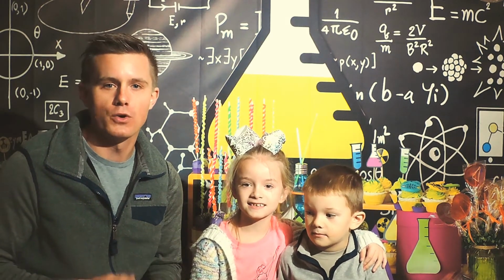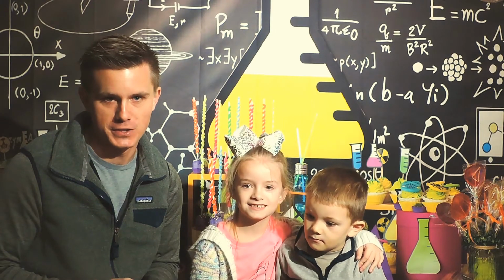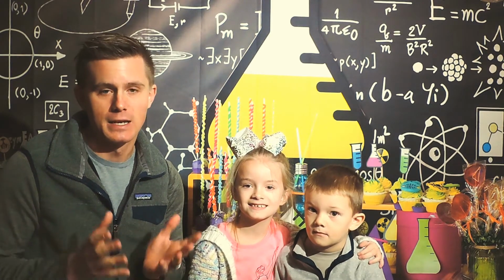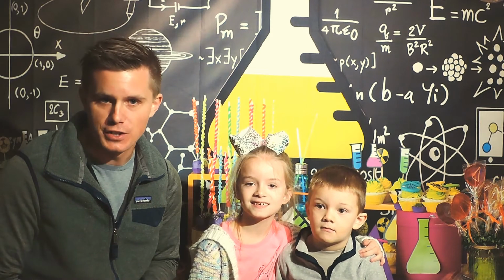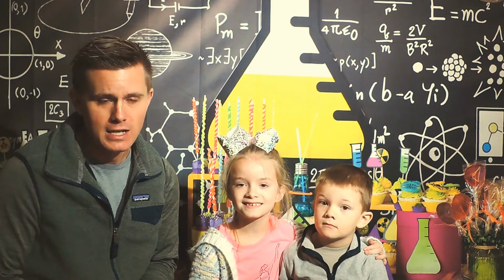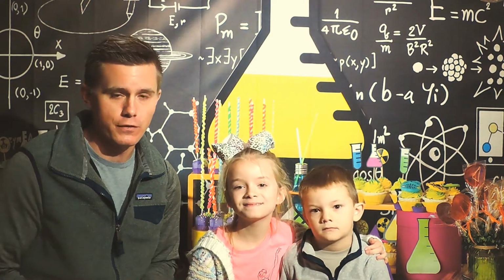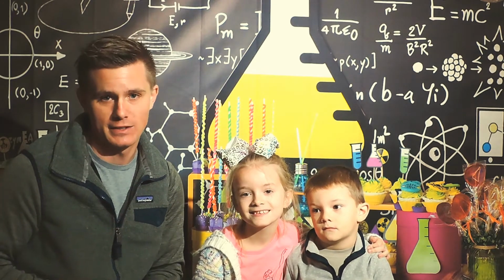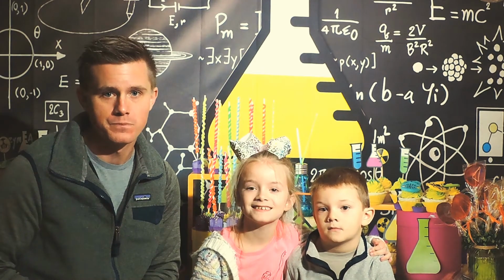Today we have an exciting project to share with you. We're going to build a motorized airplane out of popsicle sticks using the basic foundation of electrical engineering and aerodynamics. Now, this is a project that you can do from home. We're going to share the supply list with you here in just a moment.